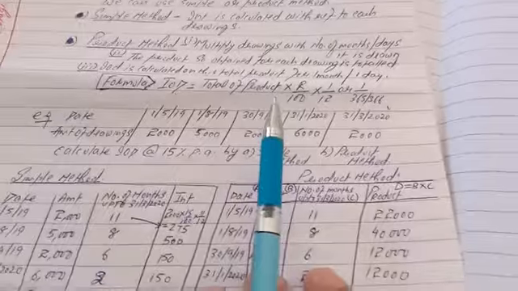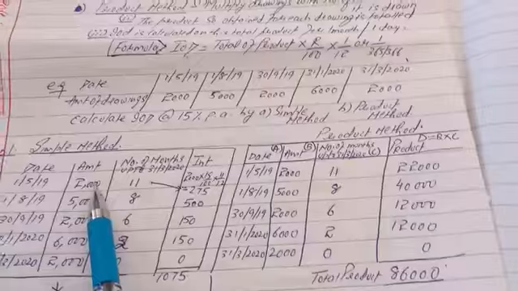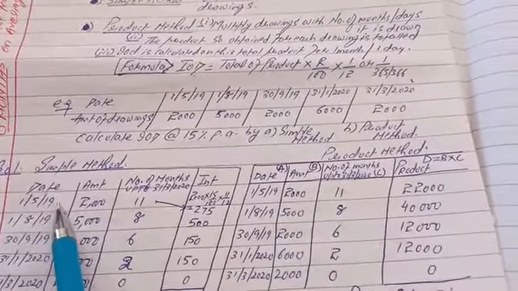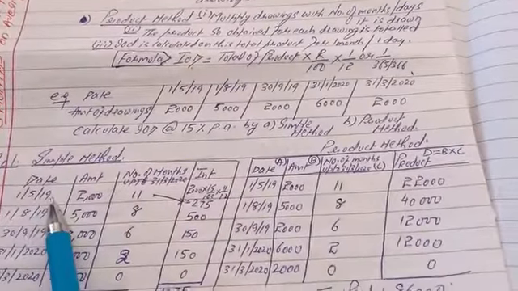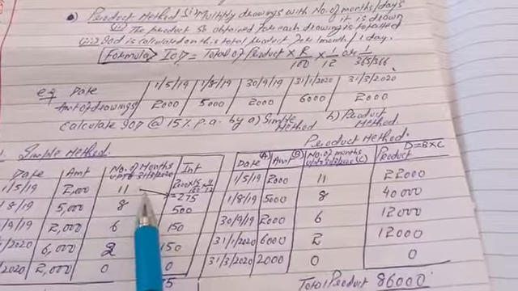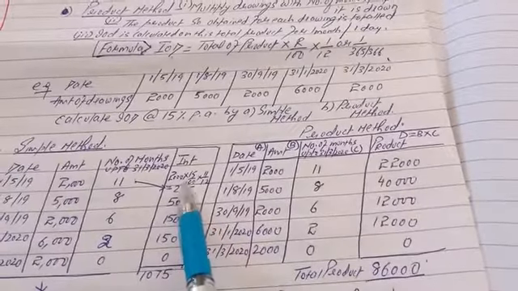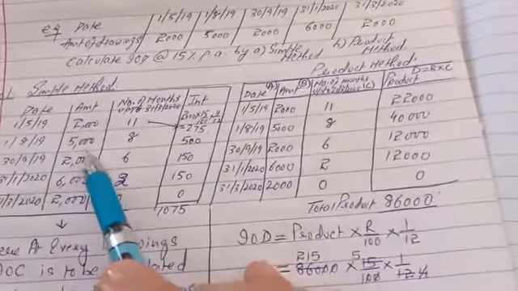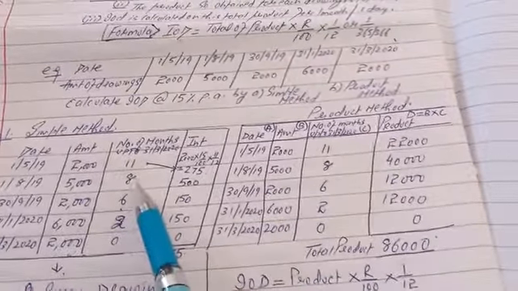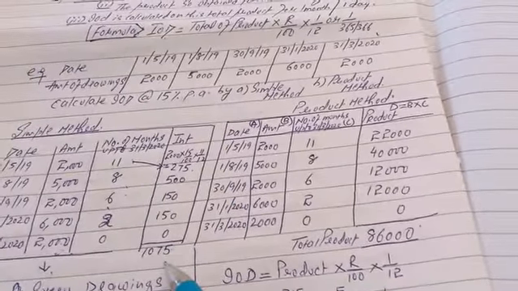Okay. Now let's first see the simple method to calculate interest on drawings. I'll just tell you the first one. The drawings of 2000 made on 1st May. So that means we have to calculate interest on drawings from 1st May 19 to 31st March 2020. So that amounts to 11 months. So if we calculate the interest on drawings for 11 months, it comes out to be 275. That means 2000 into 15% for 11 months. And similarly, we have to calculate interest on drawings for each of the following. This is a simple method. That means we don't have to resort to any formula in this case. We'll sum up the interest. Whatever the total interest comes to, that will be our interest on drawings.